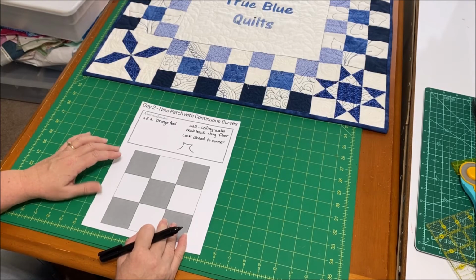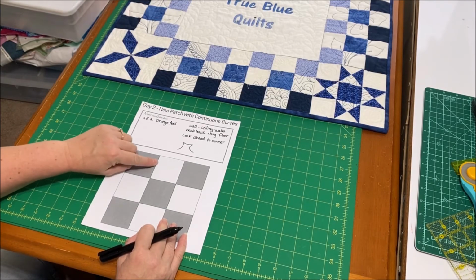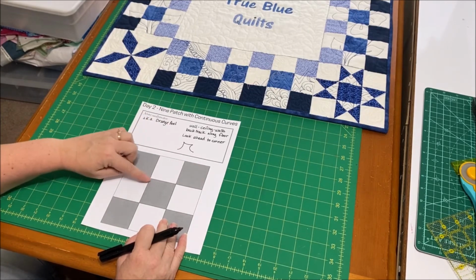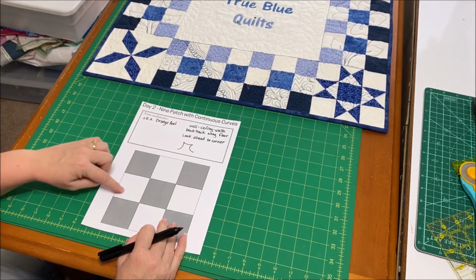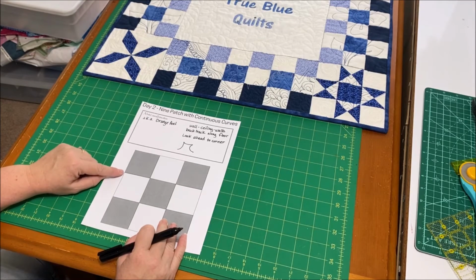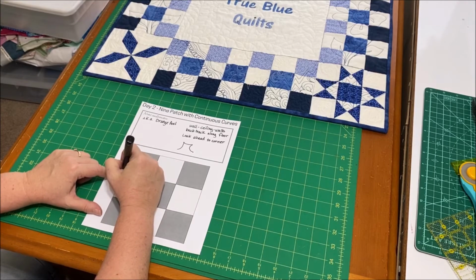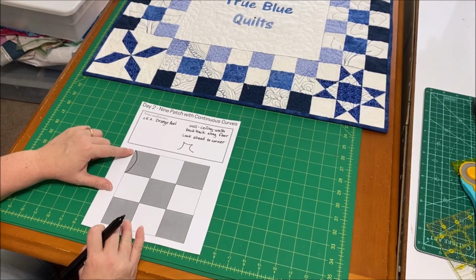So for continuous curve, our vertical lines are the walls, and our horizontals are our ceilings and floors, depending. We're going to start at the bottom left of our block, and we are going to make a curve right up into that top corner.